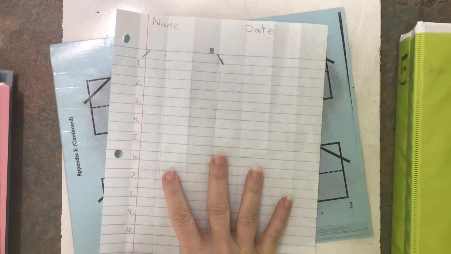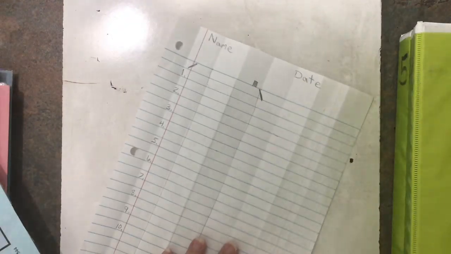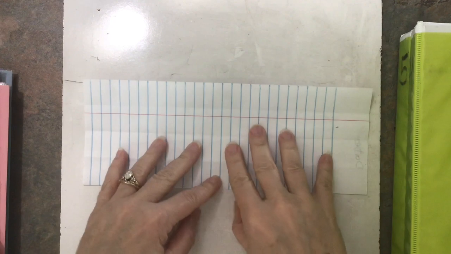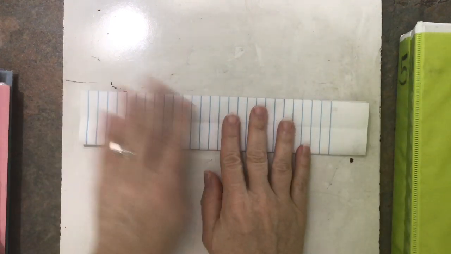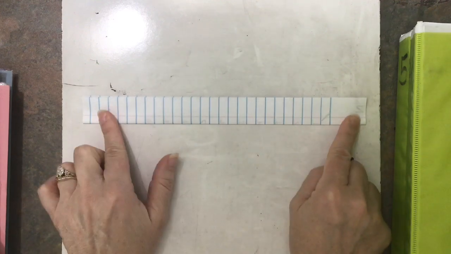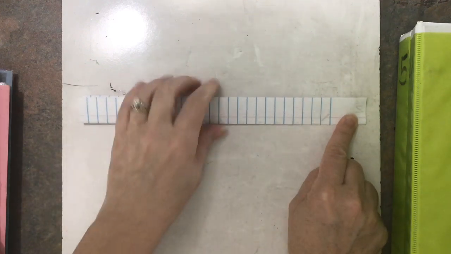I'm going to show you how to get your paper ready because we're going to do some more spelling practice today. You just need a sheet of notebook paper, and we're going to fold it in half long ways on the long side. Then you're going to fold it in half again on the long side, and then fold it in half again. So I've folded it 3 times on the long side.